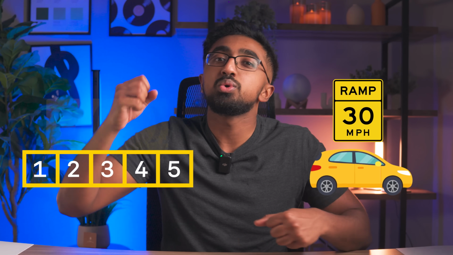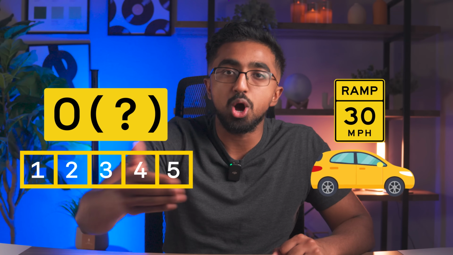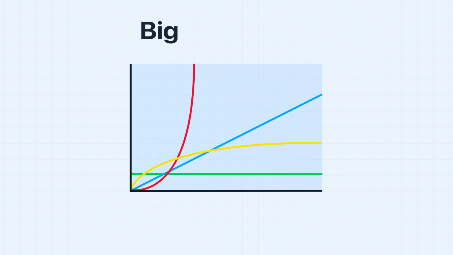But for vehicles, we measure them by miles per hour, but for the speed of data structures and how they operate, we use time complexity or Big O notation. If you're not understanding this, let me break down 4 different types of Big O notation.